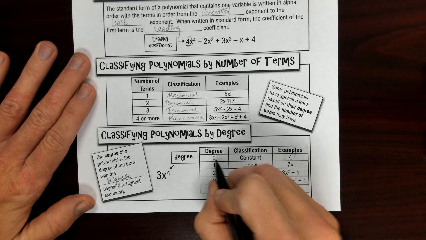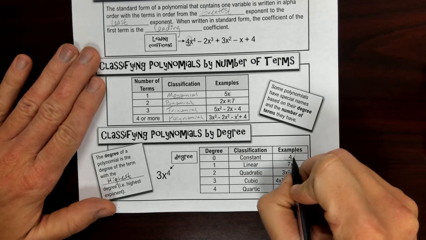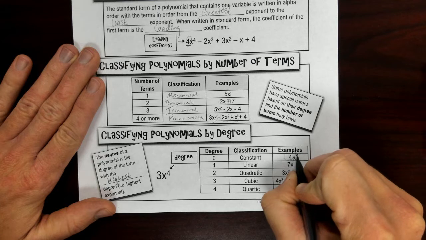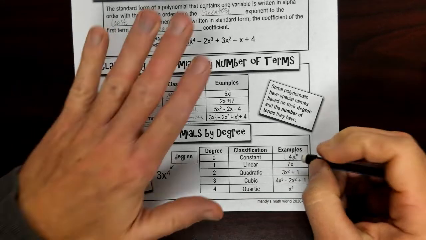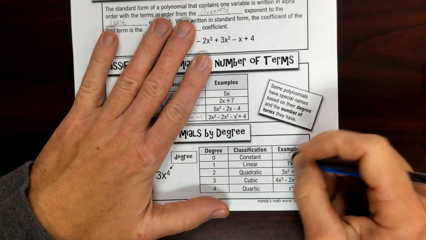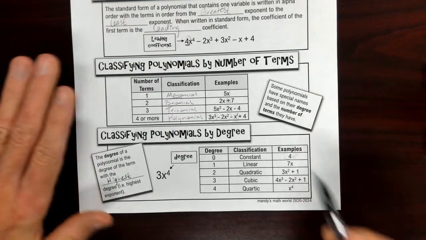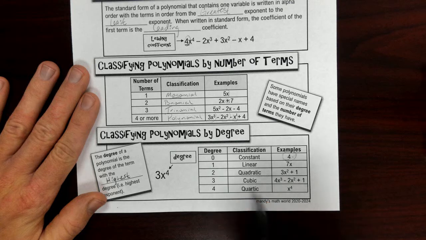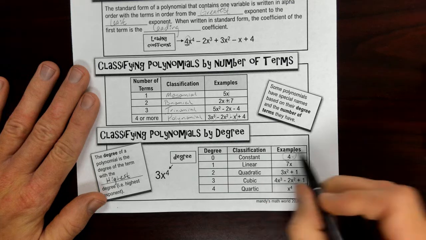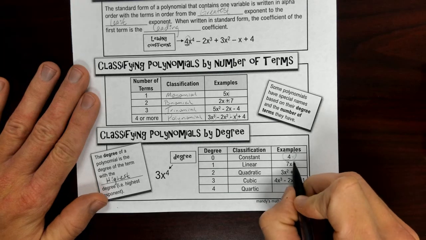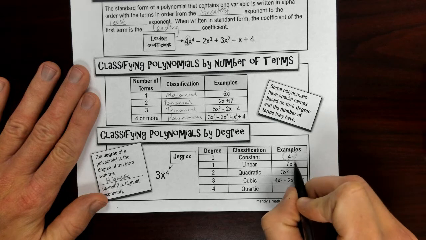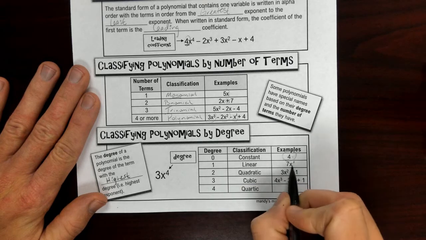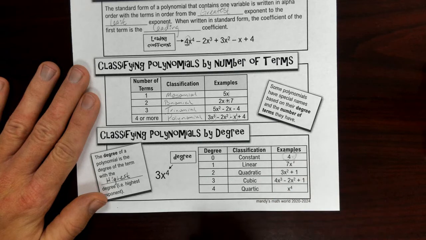Now, this is x to the 0 power. Anything raised to the 0 power is 1. We don't write it. So x to the 0 power is just 1. We don't write it. That's why it's not there. So a constant is to the degree of 0. Linear is to the degree of the first. Right? We don't write that either. It's understood. That's x to the first power, degree of 1, because that's my greatest exponent.